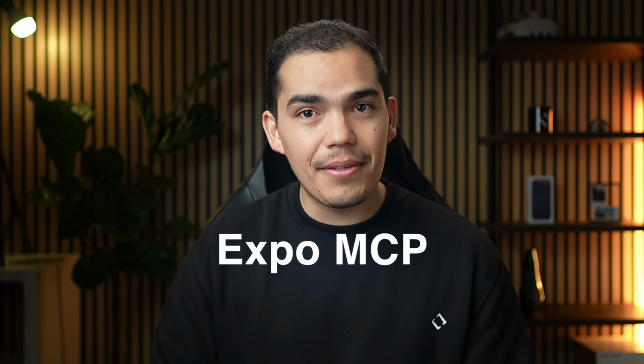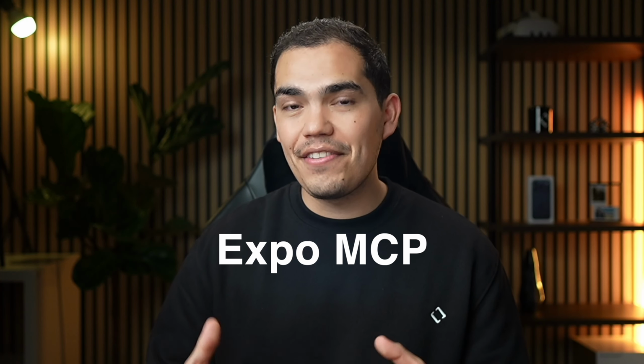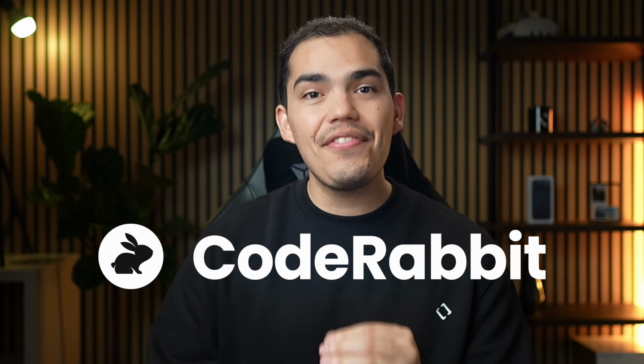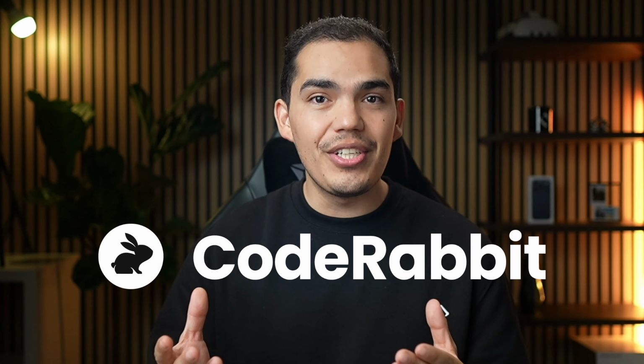Along the way, we'll also plug in the Expo MCP to fetch the latest SDK-specific documentation and make sure the agent always has the right information. And the brand new CodeRabbit CLI, which reviews our code after each major change or refactor. It helps us and the agent to improve the code quality, spot potential issues, and apply fixes before committing the code. This means we'll not only build our application faster, but we'll also follow best practices.